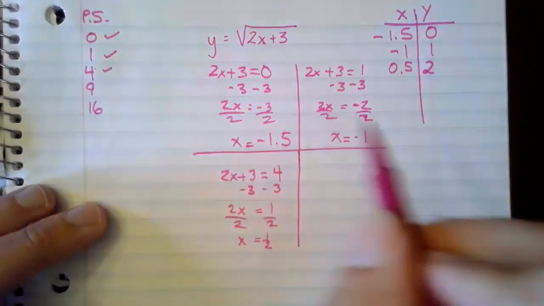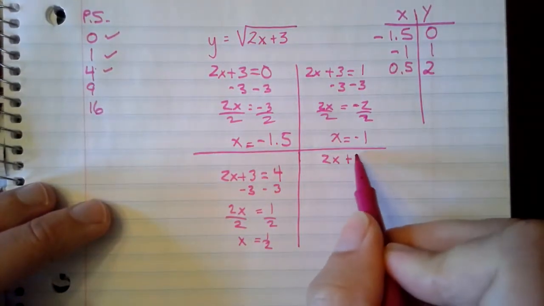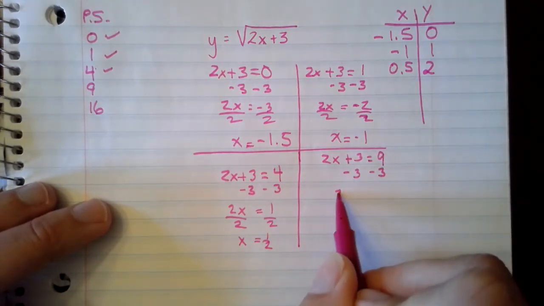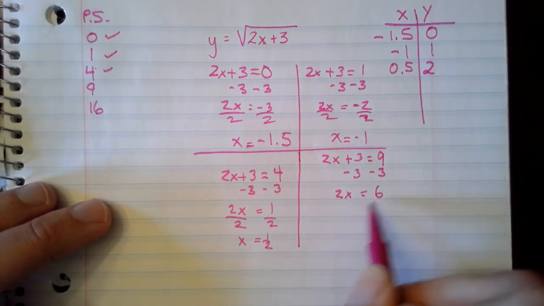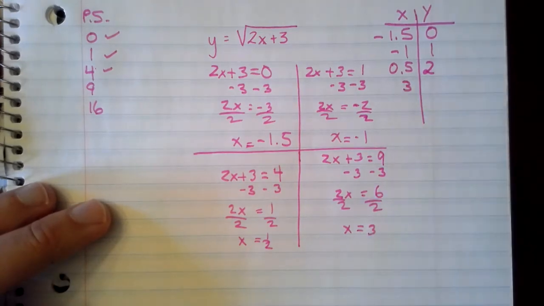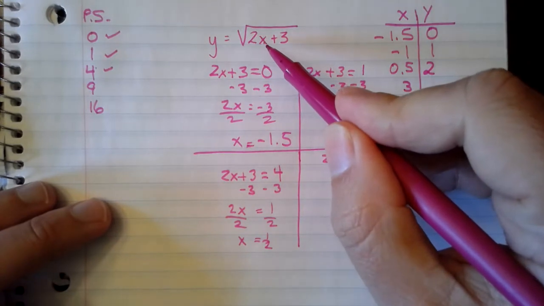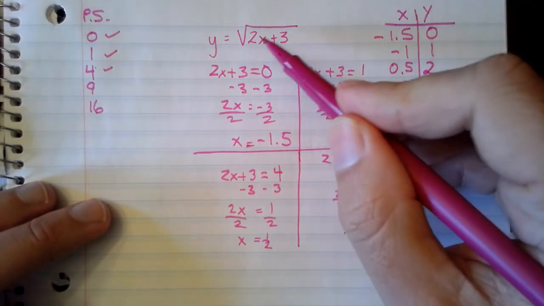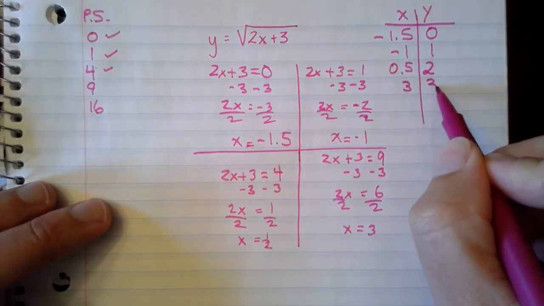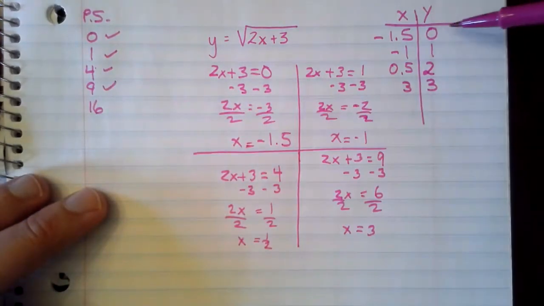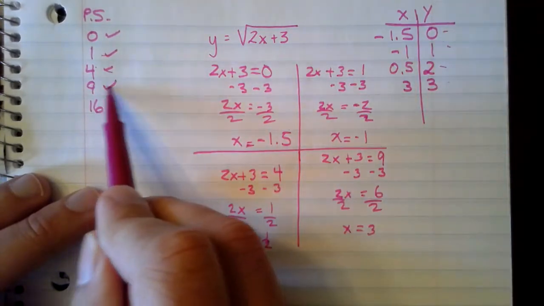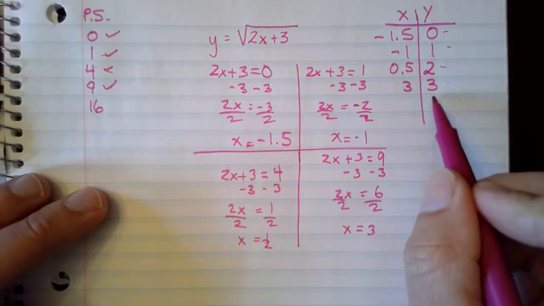My next one I'm going to do is 9. I want 2x plus 3 to equal 9. I'm going to solve for x. 2x equals 6, divided by 2, x equals 3. So when x equals 3, when I plug 3 in for my x value, 2 times 3 is 6, 6 plus 3 is 9. The square root of that will give me 3. I do want you to note my y values are the square roots of the perfect squares, meaning I know this next one's going to be 4.